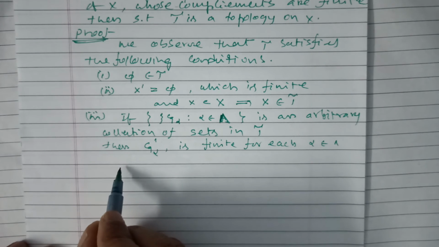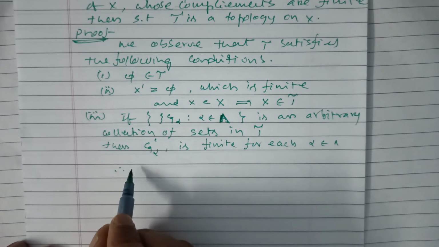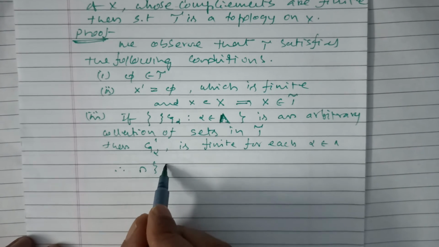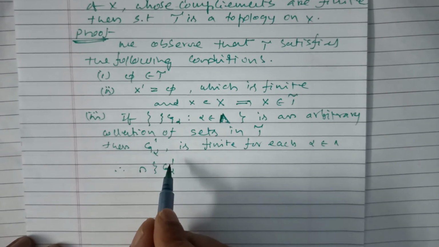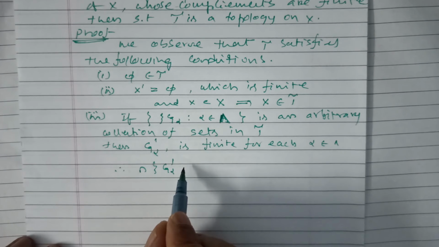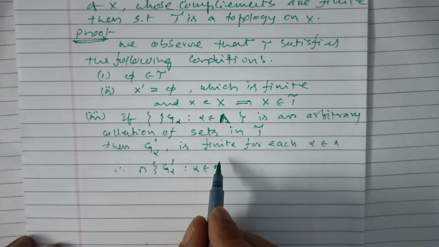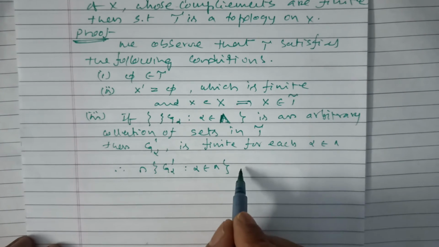Therefore, the intersection of G alpha dash such that alpha belongs to A is finite. Why?